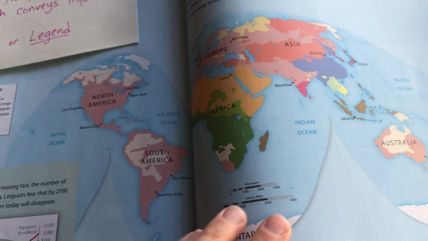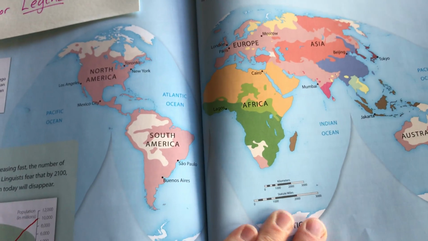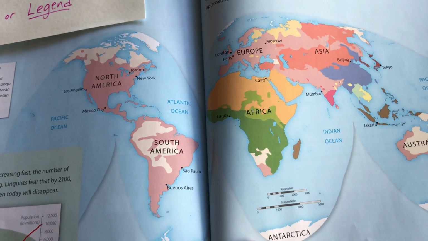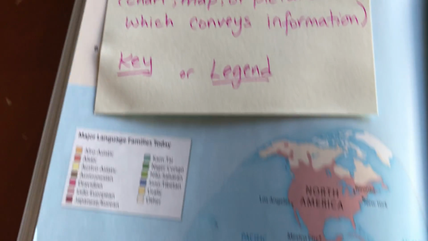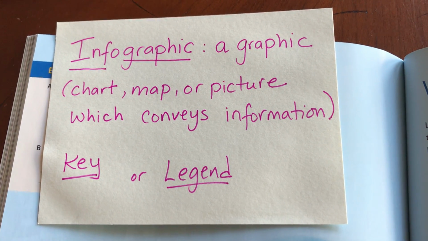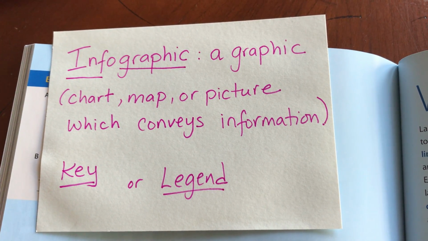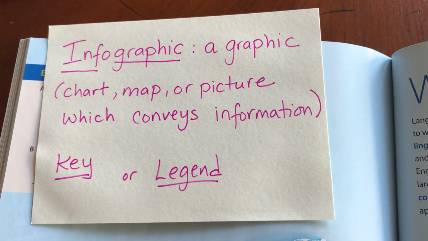So let's take a look at our infographic on the opening pages of our unit. This infographic is a map. So we remember an infographic is a graphic, meaning a chart, a map, or a picture, which conveys information.